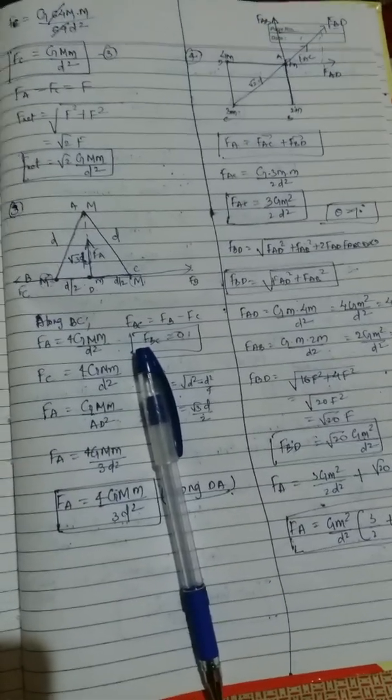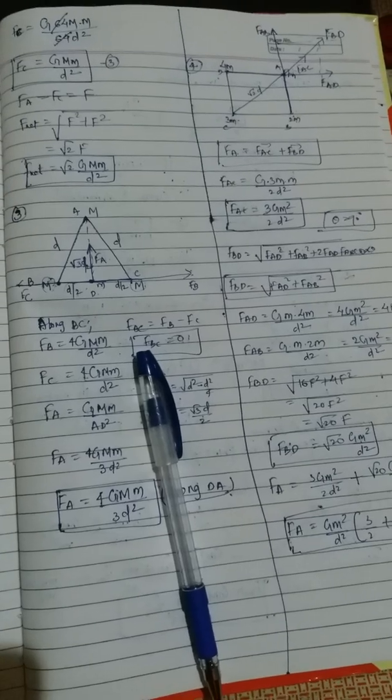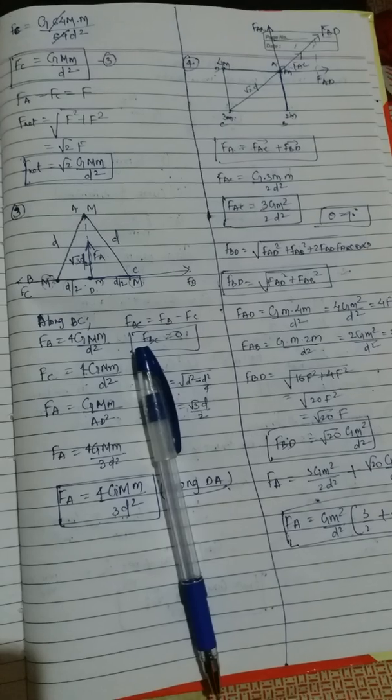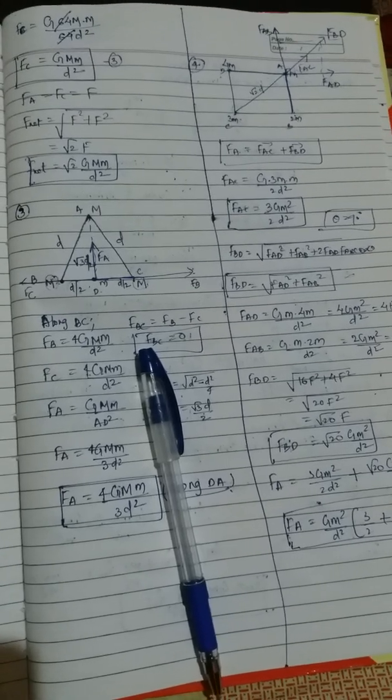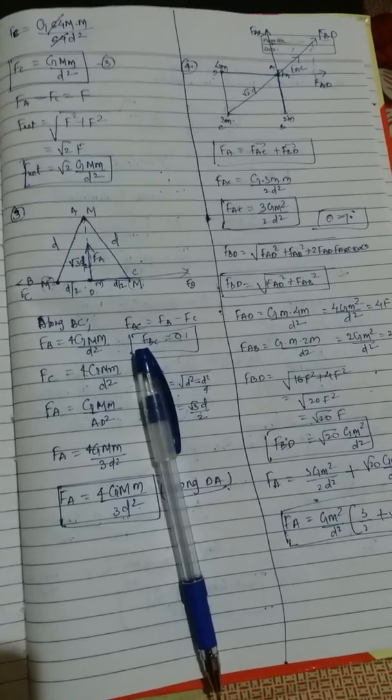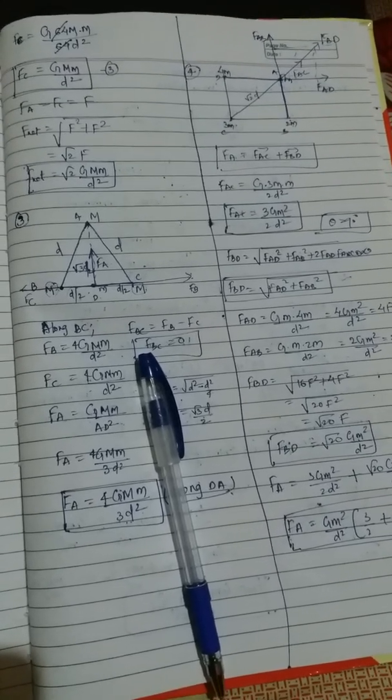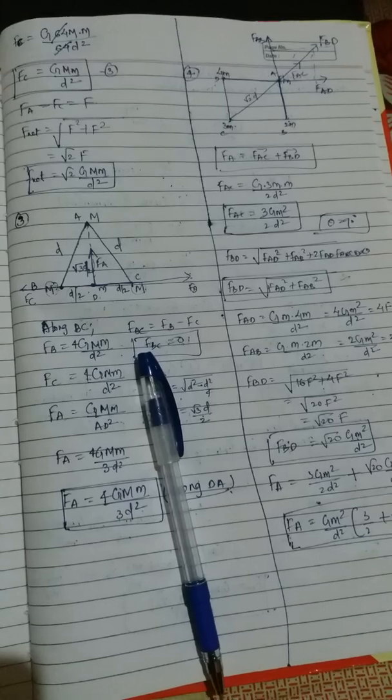In next video I'll try some more problems of extended bodies. In all these problems what we have discussed till now, it consists of point bodies. In next video we'll see the extended bodies, and for extended bodies, that is rod and that type of body, how we are going to find the net gravitational force. I hope you all understood.